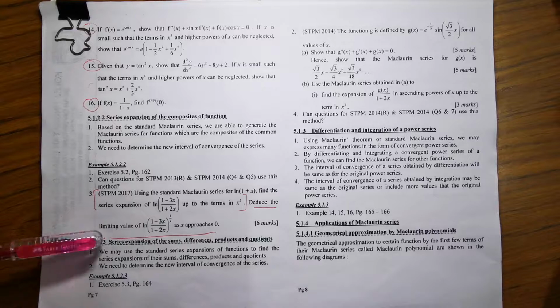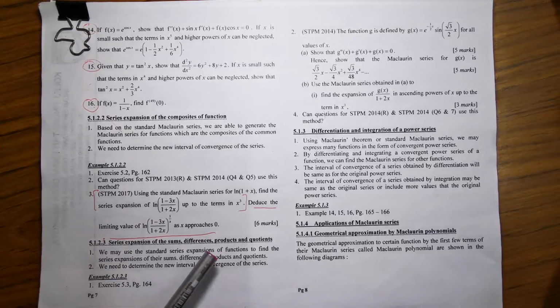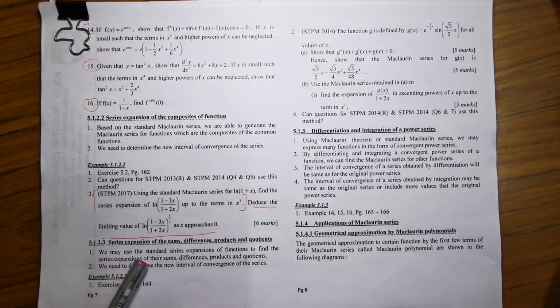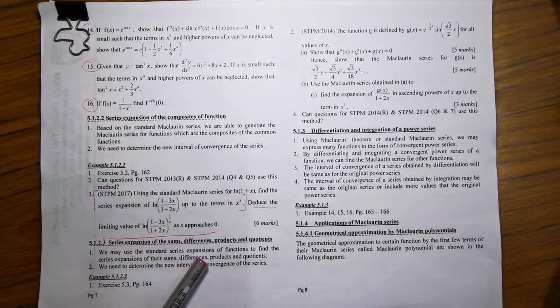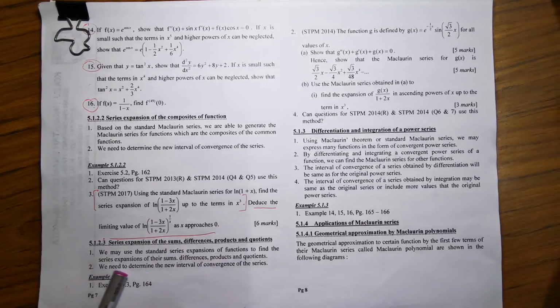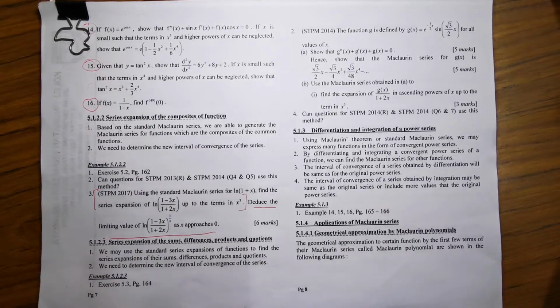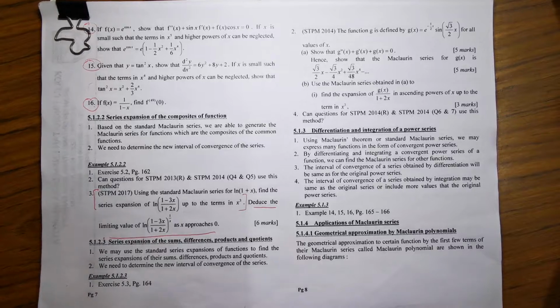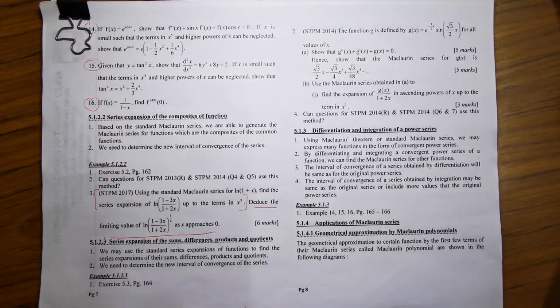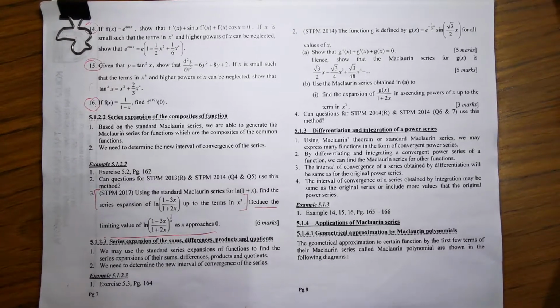Number one, we may use the standard series expansion of functions to find the series expansion of their sums, differences, products, and quotients. So we need to determine the new interval of convergence of the series. It's actually similar to this. It means we are going to use the standard Maclaurin series, substituting in to find the expansion of new functions.